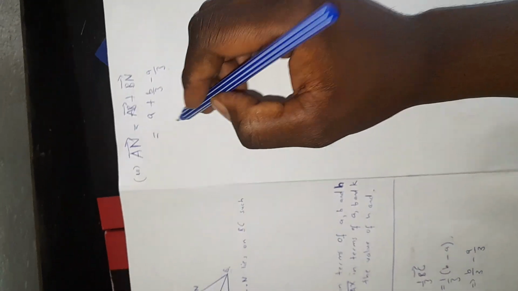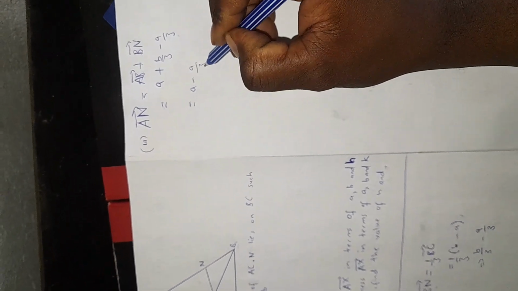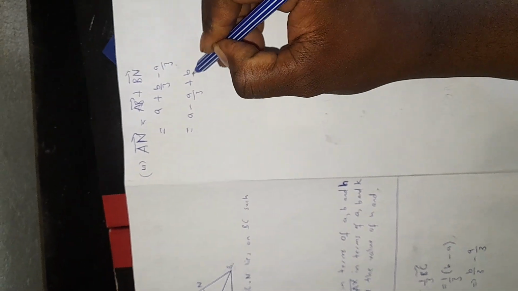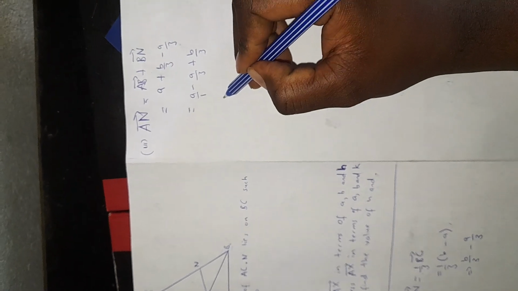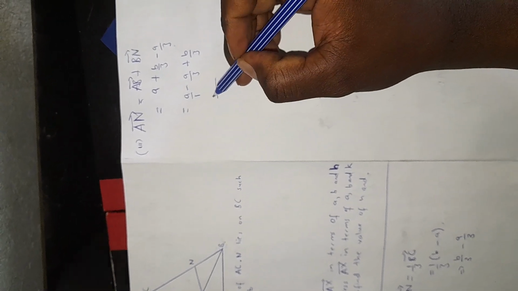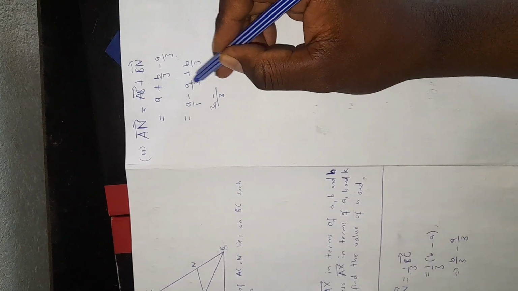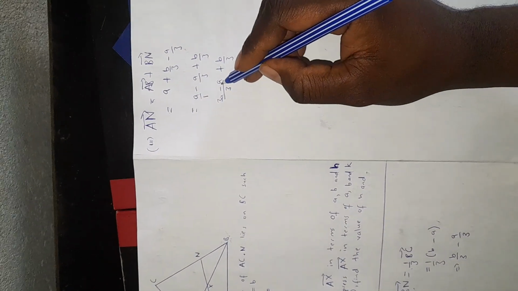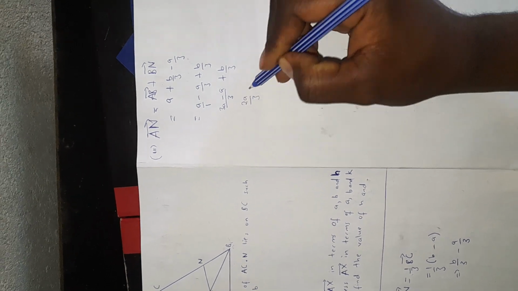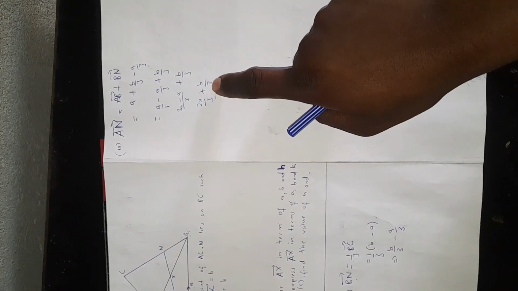So now we group the like terms. It's A minus A over 3 plus B over 3. This A will be like over 1 here, over 3. Now 3A minus A plus B over 3 gives 2A over 3 plus B over 3. This is our answer for AN.